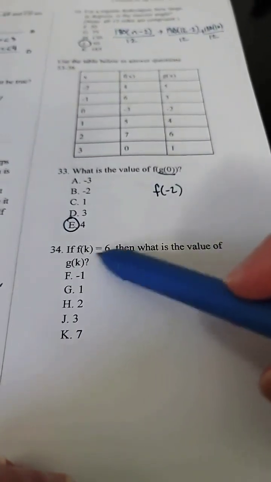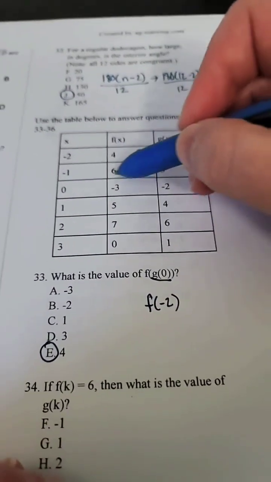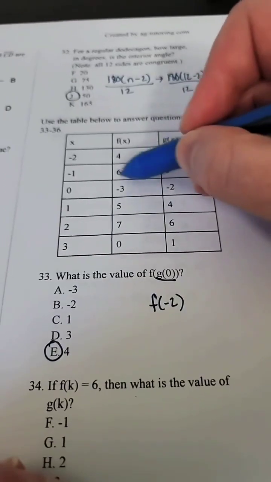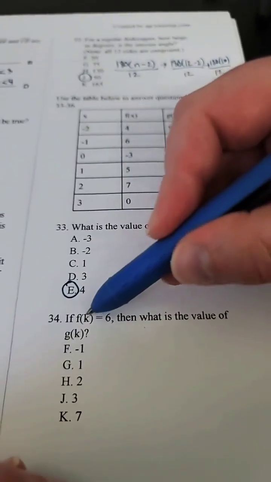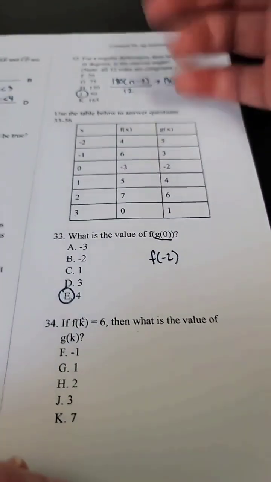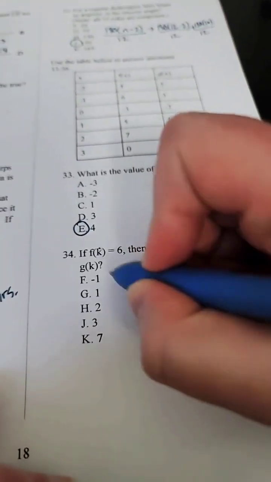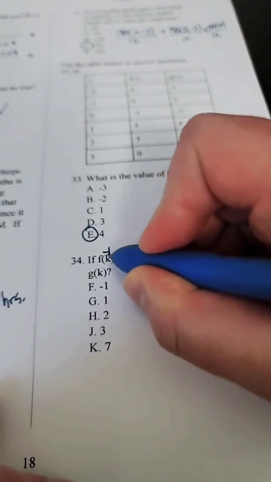Now we're on 34. It says if f of k is equal to 6, then what is the value of g of k? So f of k is equal to 6. So that means that this whole thing is going to equal 6, which happens right here. And what's the x inside the parentheses, which they're labeling as k? It's the same thing. It's just meant to trick you. So what is the x when f is 6? Well, that would be negative 1. So that means that this is negative 1, the k part.